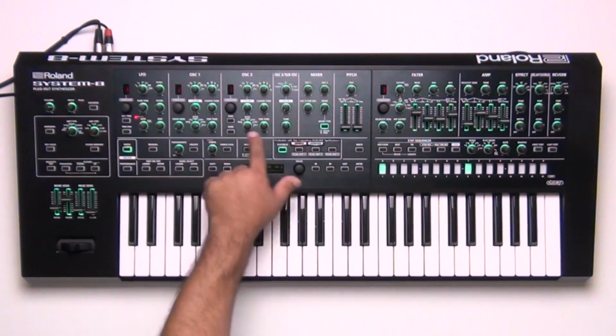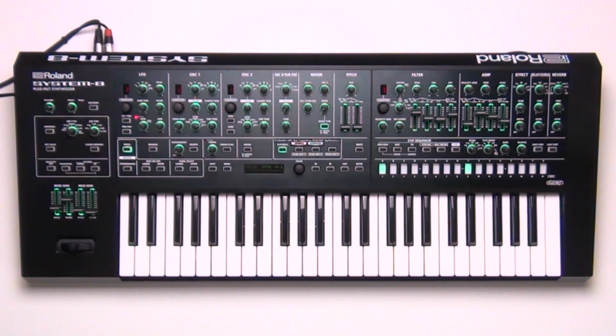Now, as you start to create patches, let's use this opportunity to explain some of the synth area. The System-8 has 3 oscillators: oscillator 1, oscillator 2, and oscillator 3. All of these oscillators can be controlled by the mixer section. Also within the mixer section, you get 2 noise types, white and pink. So first off, let's explore some of the different waveforms that are available inside the Roland System-8.